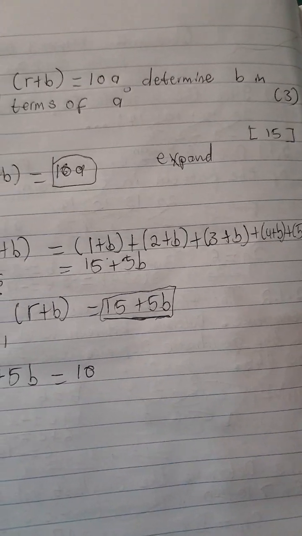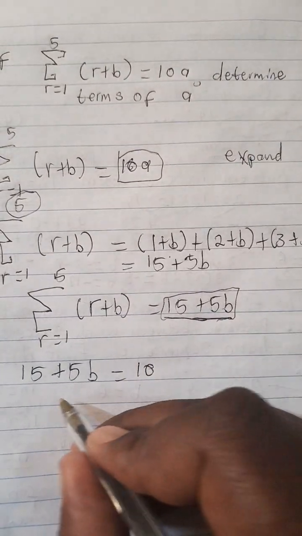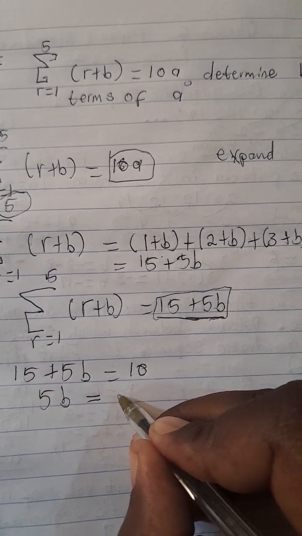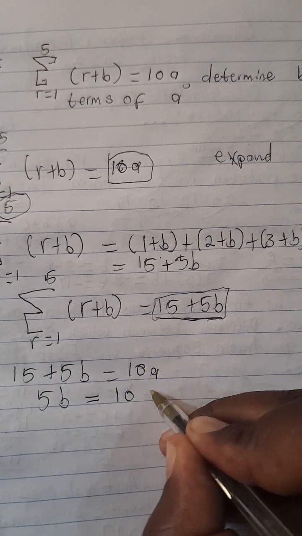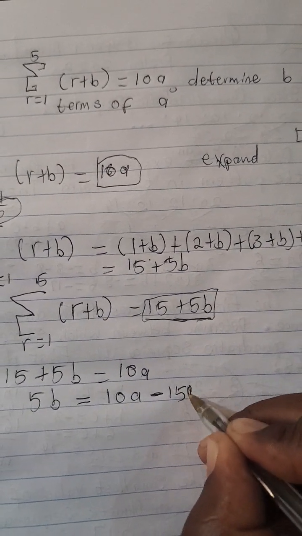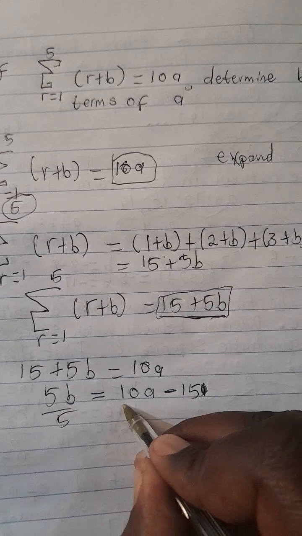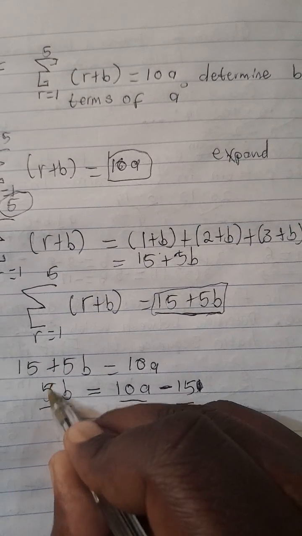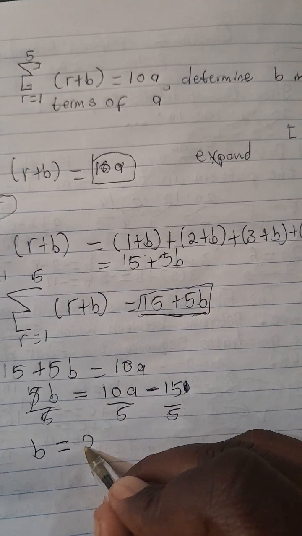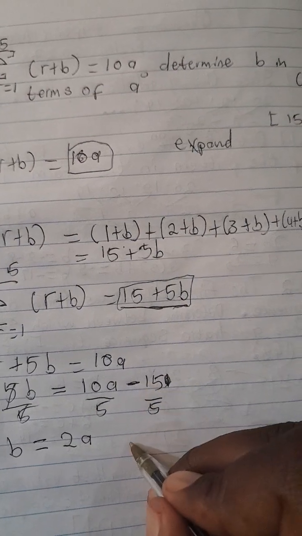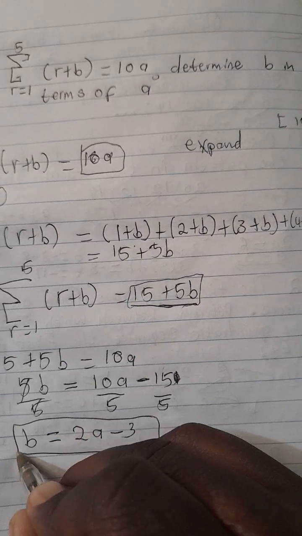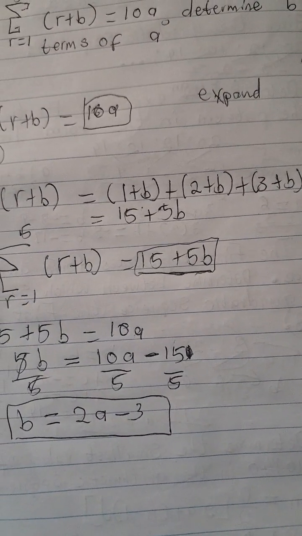Remember, they told us to determine b in terms of a. So in this case, you can take 15 to the other side, because remember, our aim is to make b the subject. So it's going to be 10a minus 15. Divide everything by 5. So this and this cancel, so we're left with b. How many times does 5 go into 10? That's twice, so we have 2a. How many times does 5 go into 15? That's 3 times. So b in terms of a will be b is equals to 2a minus 3.